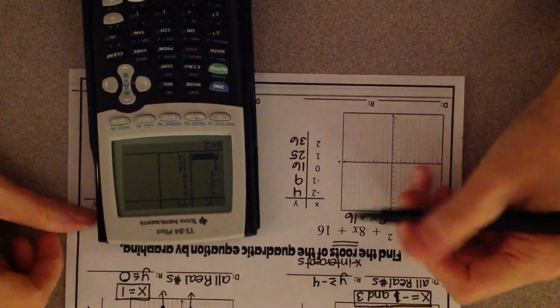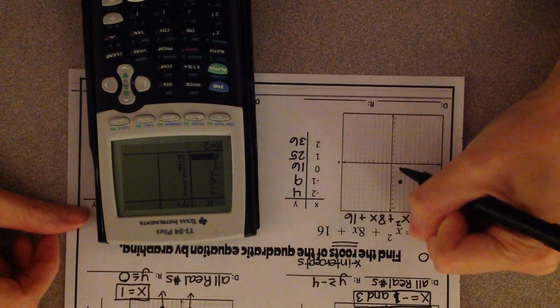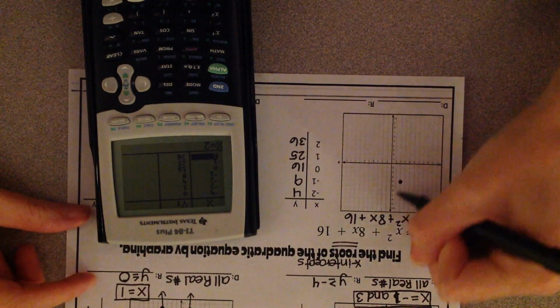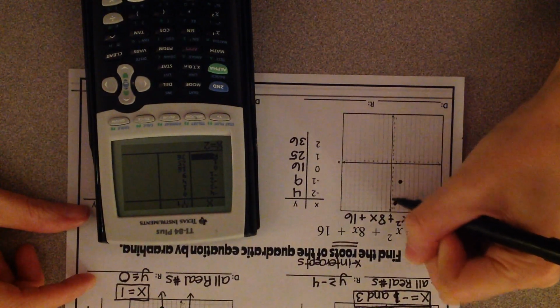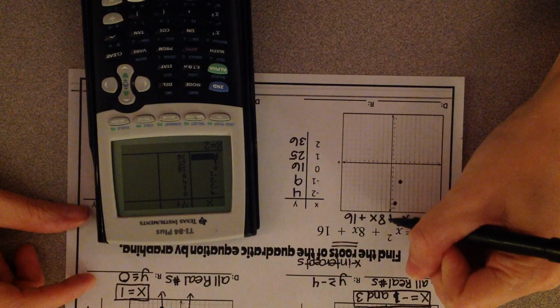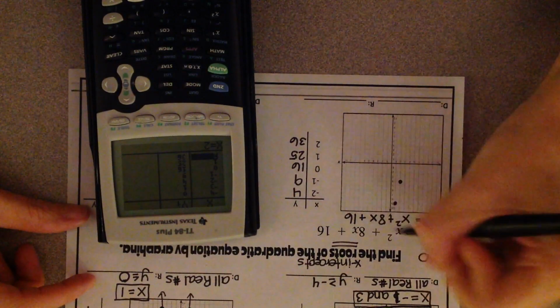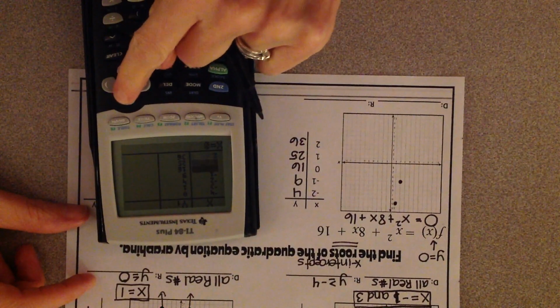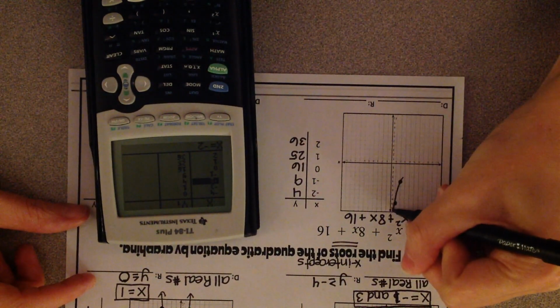Okay, so I'm going to go ahead and graph my equation on my paper. So -2, 4; -1, 9; 0, 16 is off the graph; 25 is off the graph, and 36. So now we're going to plot some more points because it looks like my graph is going this way.